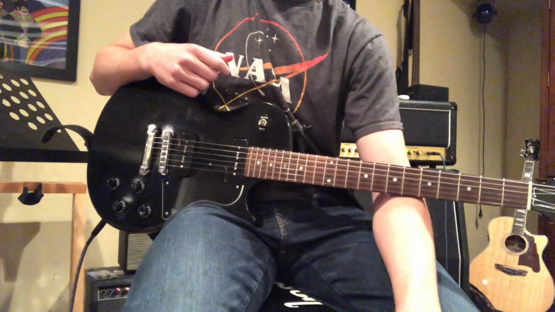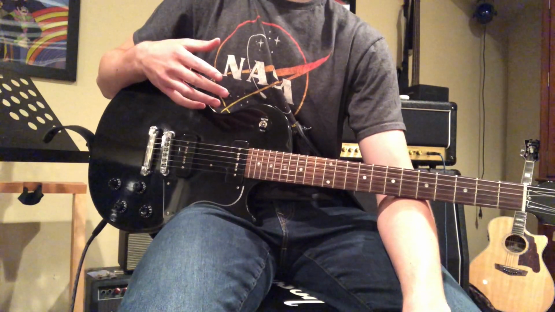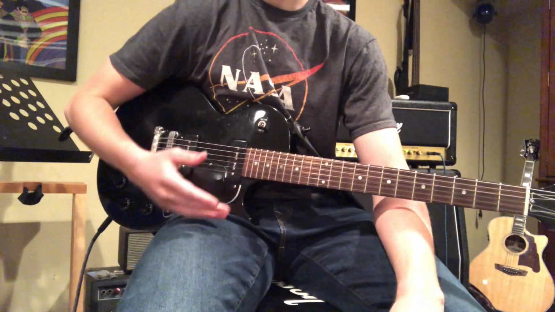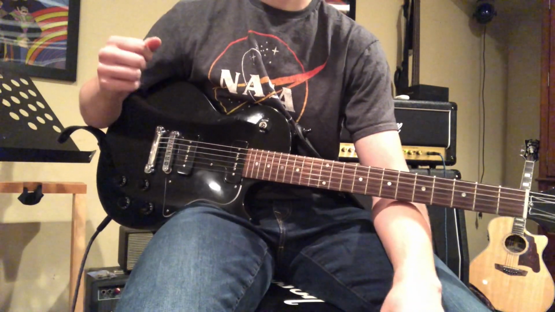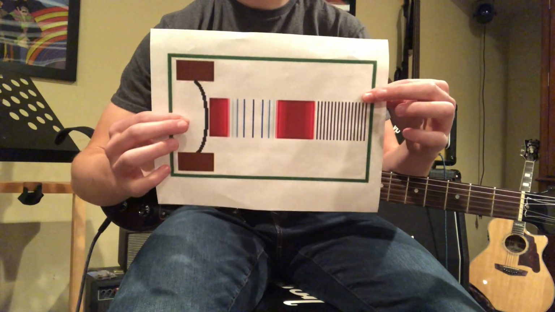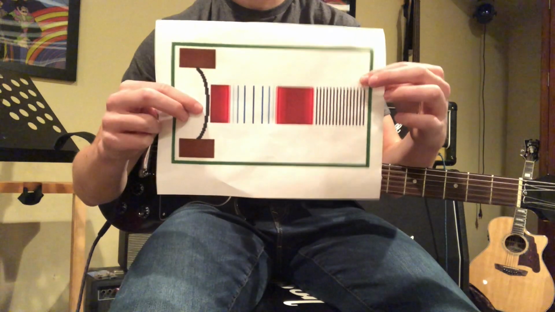Finally, sound is extremely important because it is how we hear all these notes coming from the guitar. When a string is vibrated, it displaces air molecules around itself, and these air molecules create longitudinal waves, as seen in this photo here. So this is the string, and it's moving the air molecules around it.